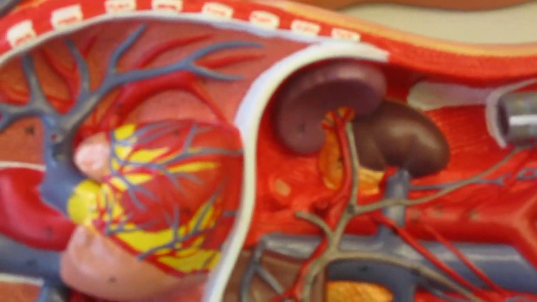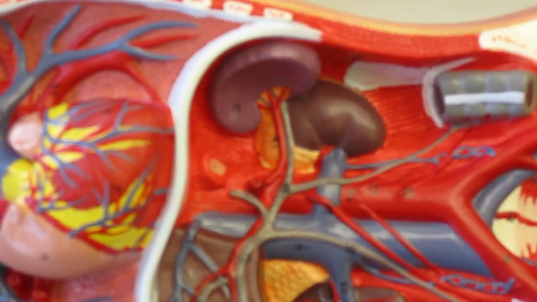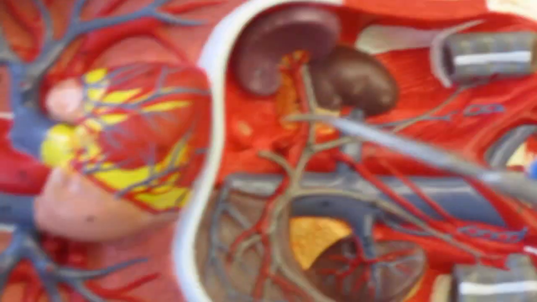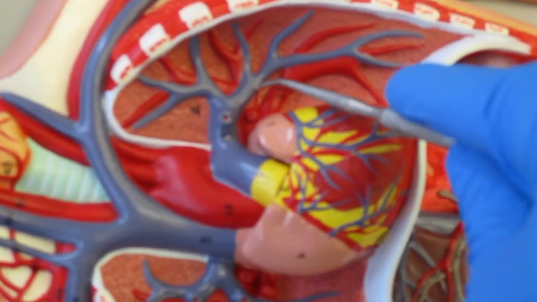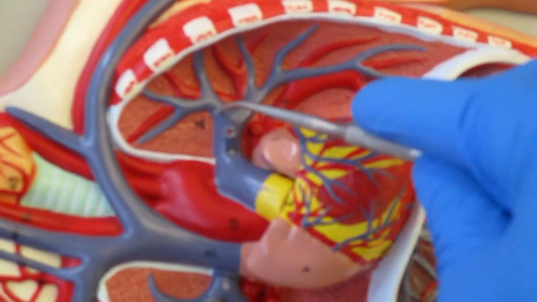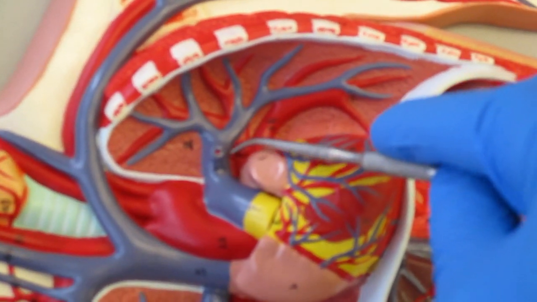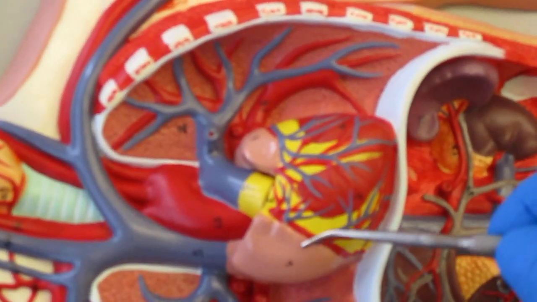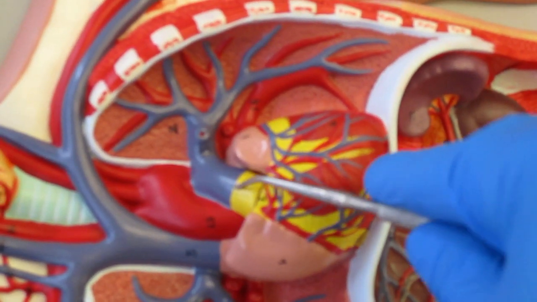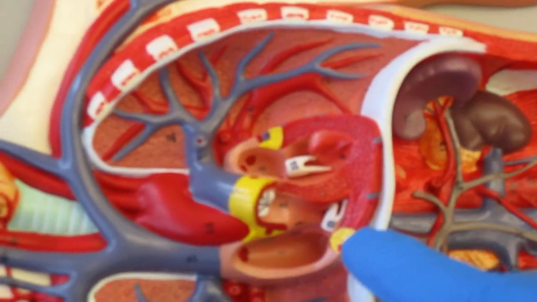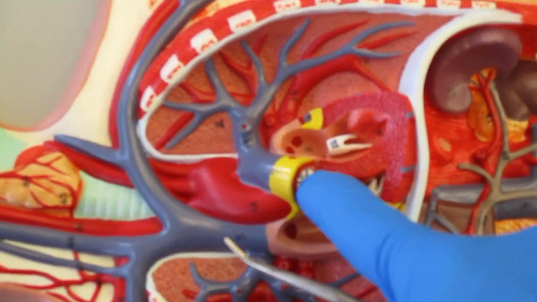What else do we have on the list? We have the pulmonary trunk branches. So if you look at the pulmonary trunk, it branches into your pulmonary arteries. Notice it's colored blue because the right side of your heart is associated with deoxygenated blood, or CO2 blood. And of course, if you look inside, it's going to be pushed up into the pulmonary valve here.